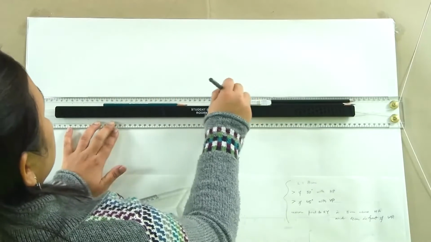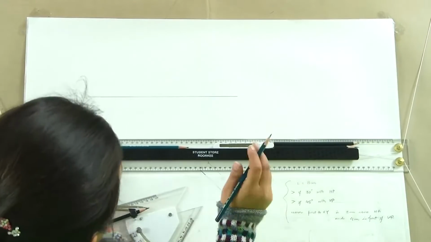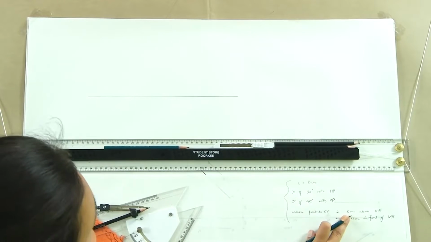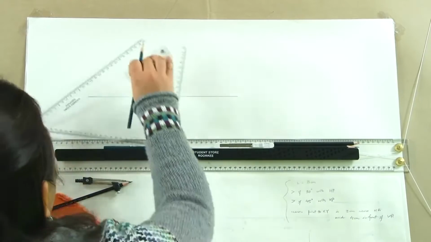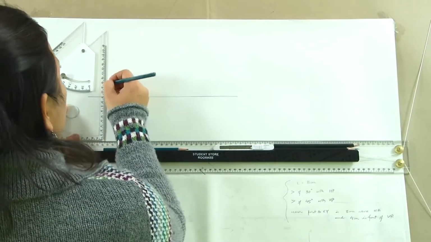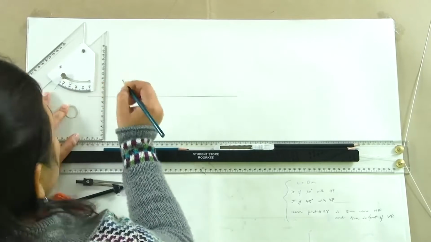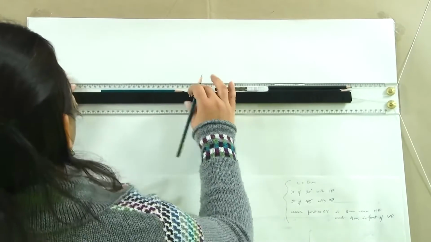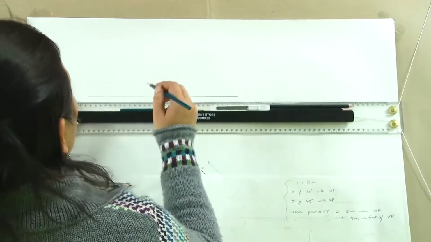So, we start drawing the projections of this line which is doubly inclined, or inclined to both the planes, and just as we do, we will draw a reference line. Now, it is 3 centimeters above HP, so we will make a line 3 centimeters above HP and 4 centimeters in front of VP. So, 4 centimeters in front of VP, and we draw imaginary lines.